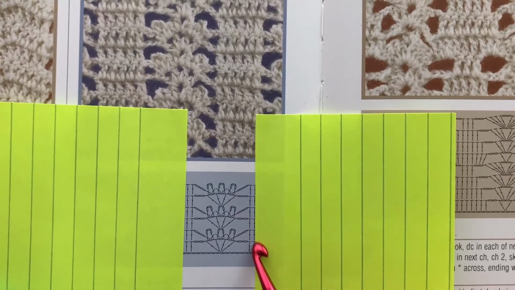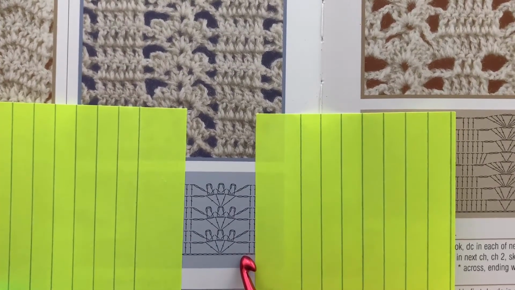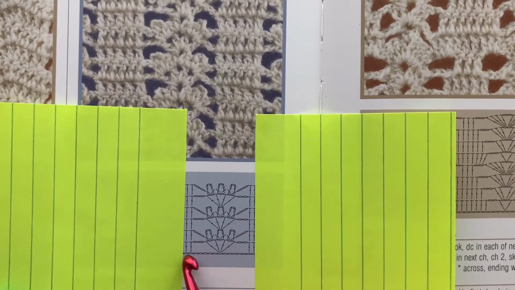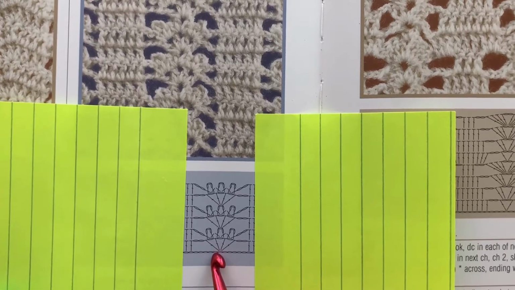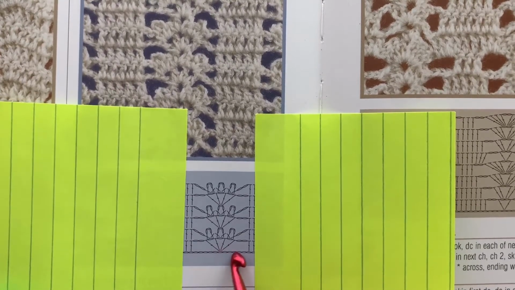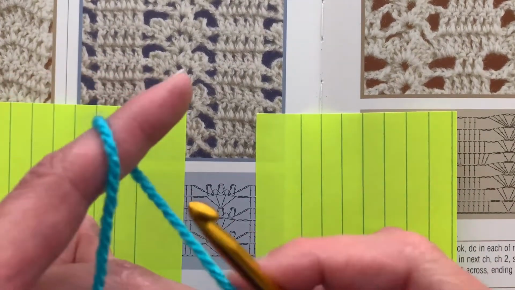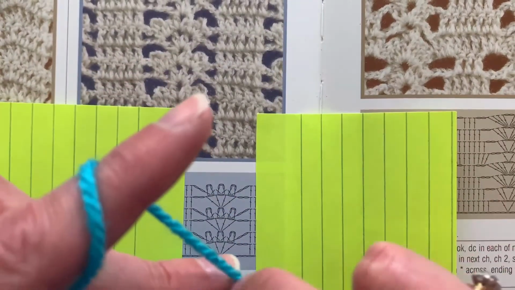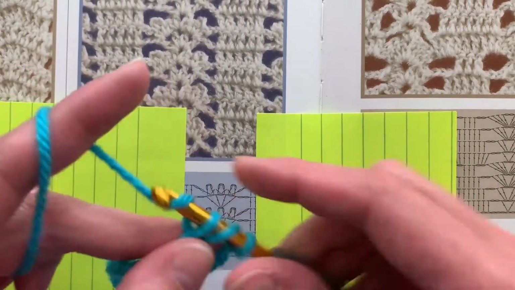So I would have 1 double crochet, 1 double crochet, and then skip 5 chains, and then all of that stuff in 1 chain, and then skip 5 chains. So it'd be 1, 2 plus 5 is 7, plus 1 is 8, plus 5 more is 13, 14, 15, and then 2 more for the posts. So that's where I'm coming out with this number. 1, 2, 3. In the 4th chain from the hook, I'm going to double crochet.